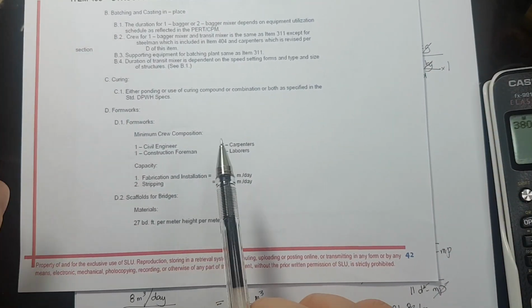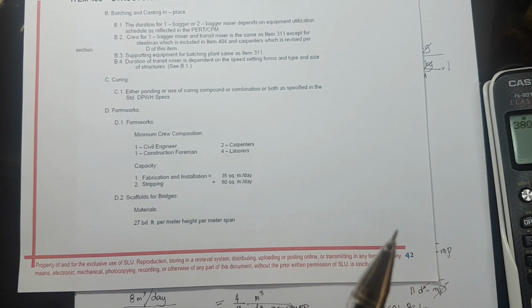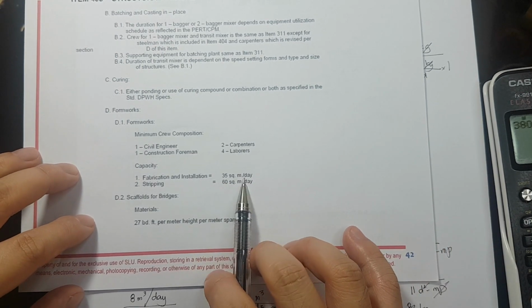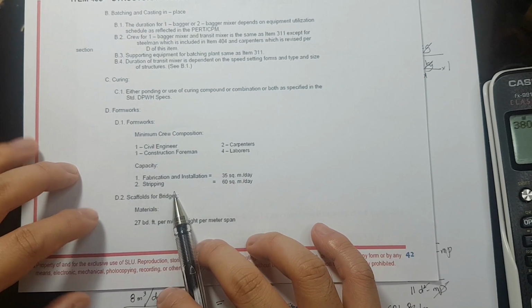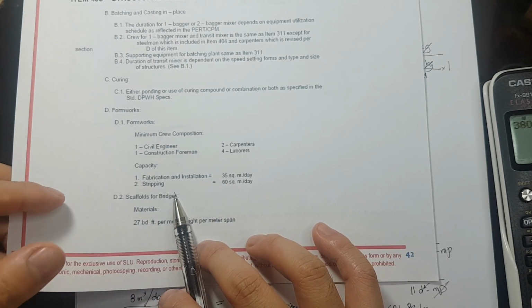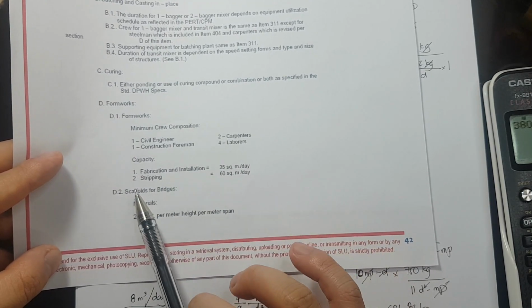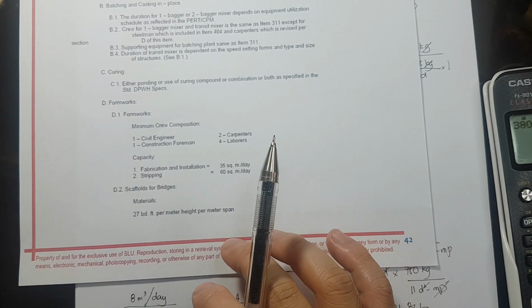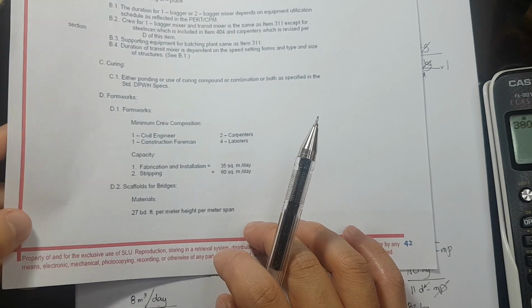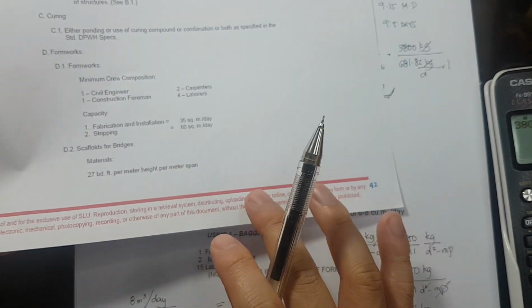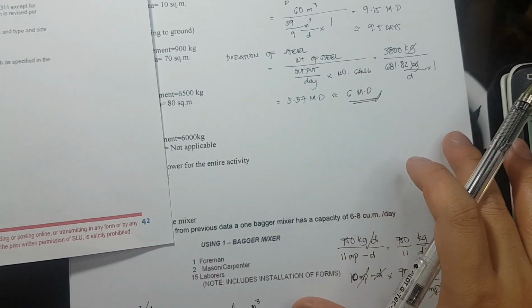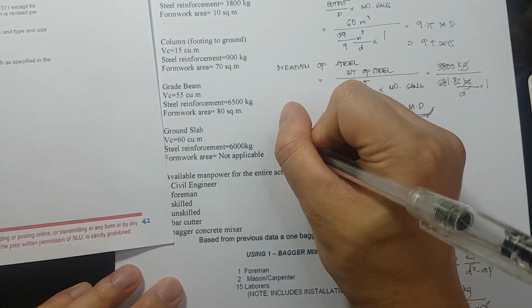Okay? Now, for the fabrication and installation, ibig sabihin, pagbuo and pagkabit, 35 square meter per day. Then yung stripping or yung pagbaklas, definitely mas mabilis kasi magbabaklas ka. But we make sure na as much as possible pag nagbabaklas tayo, nasisave natin yung material para pwede natin gamitin ulit. Okay? Now for the formworks, duration of formworks.